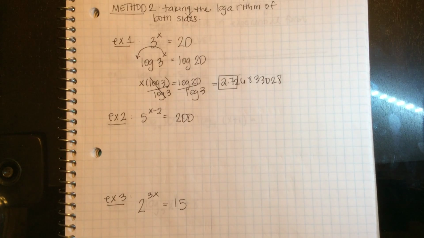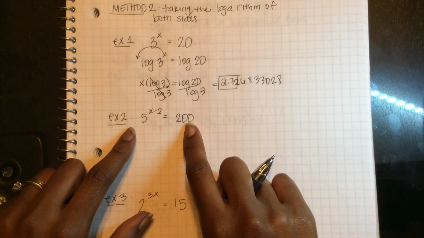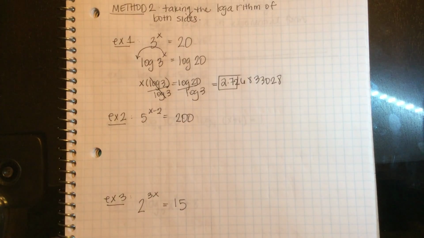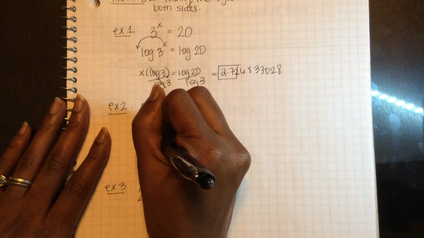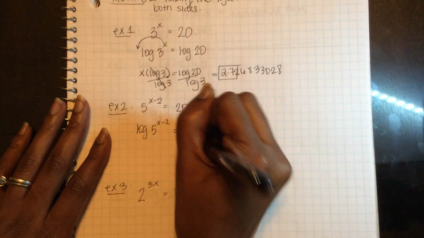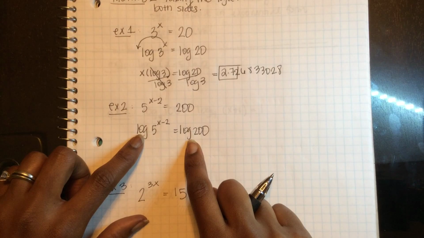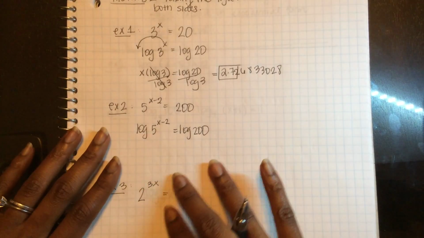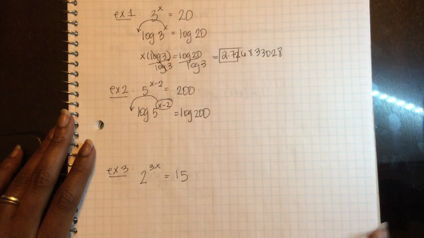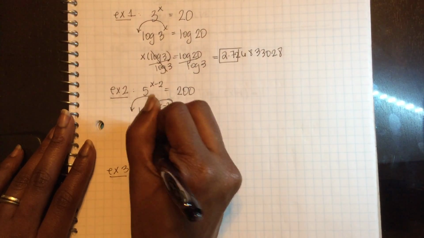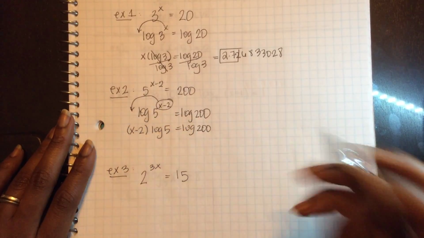Okay, so once again here in example 2, I can't write 20 as 5 to some power. So I'm going to do method 2 to solve this exponential equation, which is to take the log of both sides. Log of 5 to the x minus 2 equals log of 200. Now remember, these logs are just base 10. Log base 10 is stored in our calculator. So now I'm going to use properties of logarithms to take this exponent and move it down in front. So I have x minus 2 multiplied by log of 5 equals log of 200.